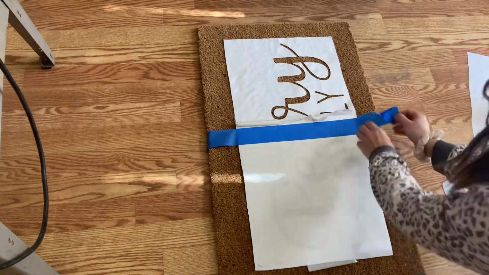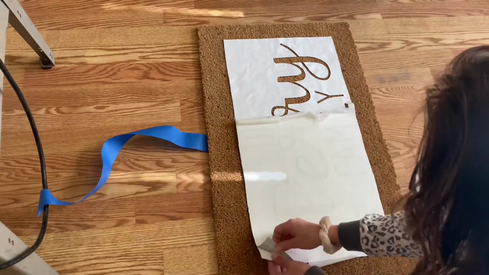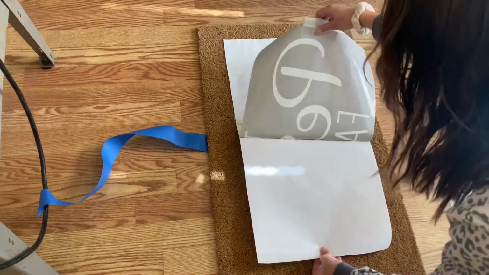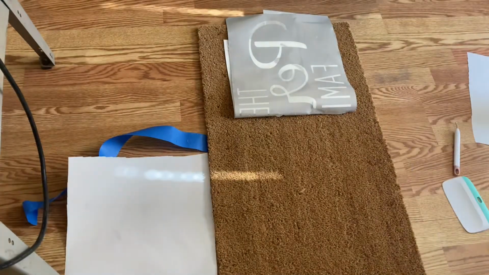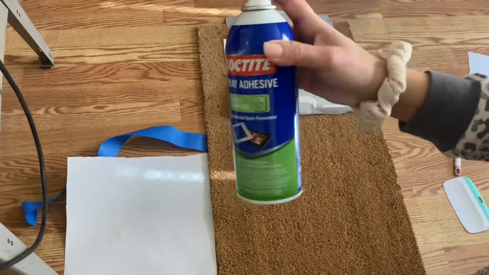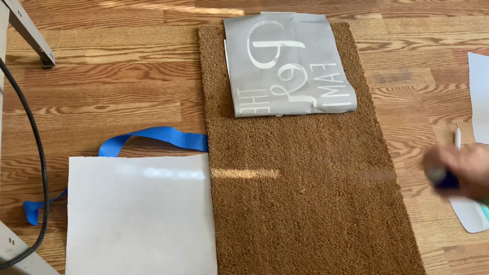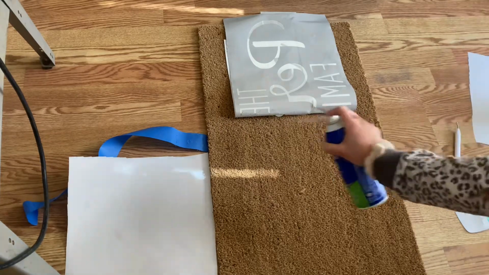Now, since the right side is adhered, I can now remove that blue painter's tape and peel off the paper backing on the left side. Going back in with my spray adhesive, I'm just going to make sure that every inch of this doormat is fully coated with this spray adhesive.